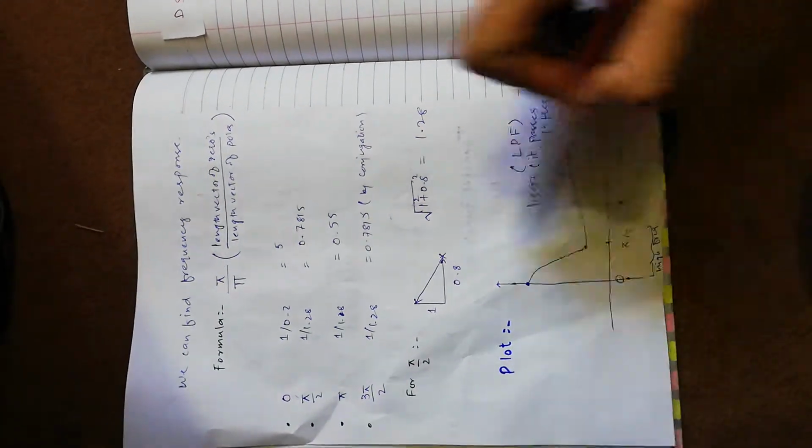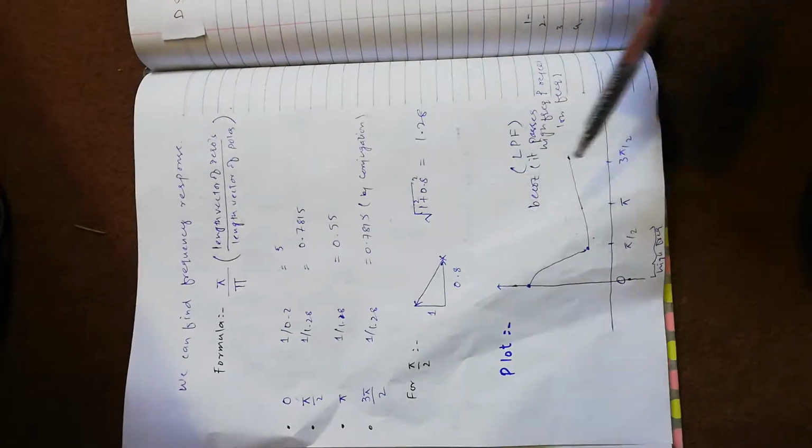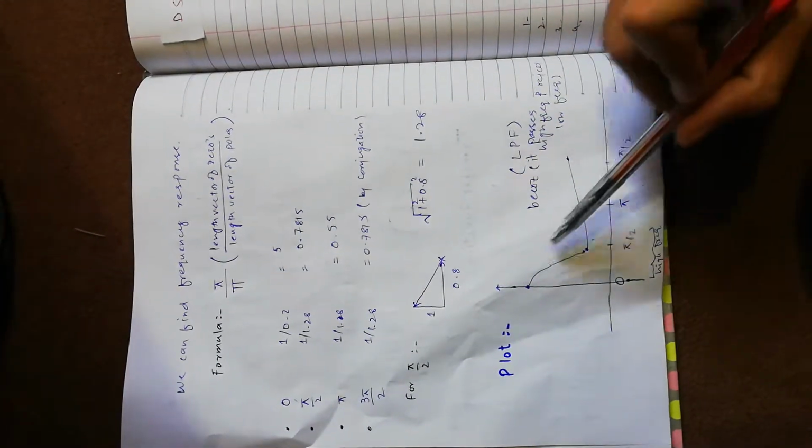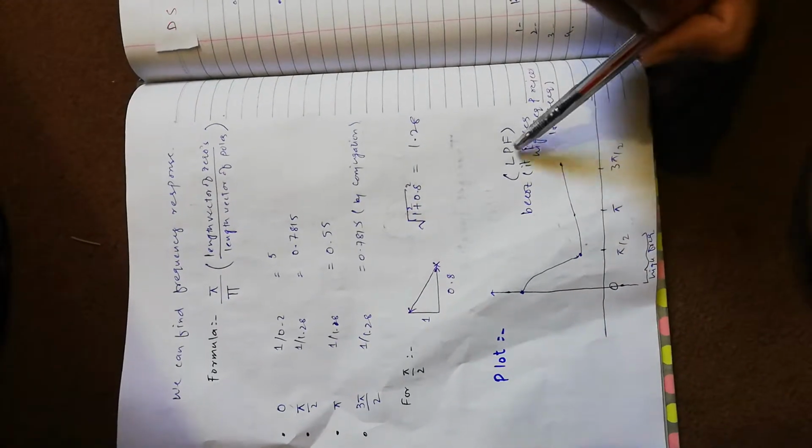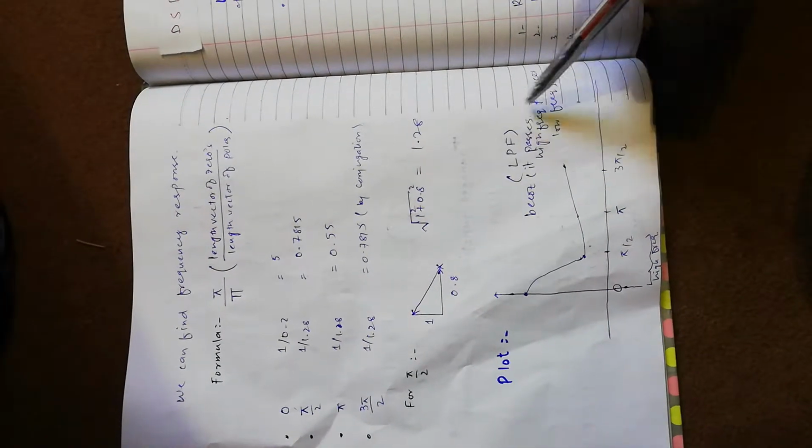Now we plot these values as we obtained from this formula. By plotting these, we have plotted this type of graph, and this graph says that this is a low pass filter which basically passes low frequencies and rejects high frequencies.